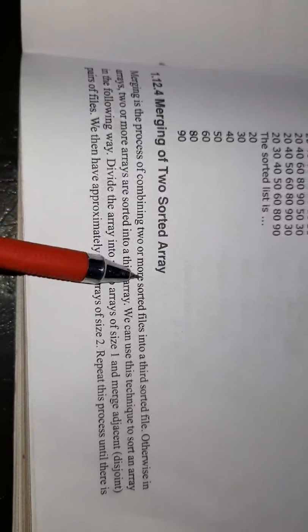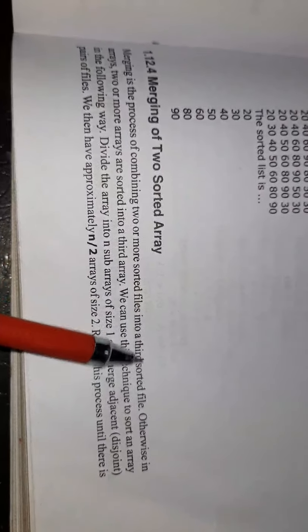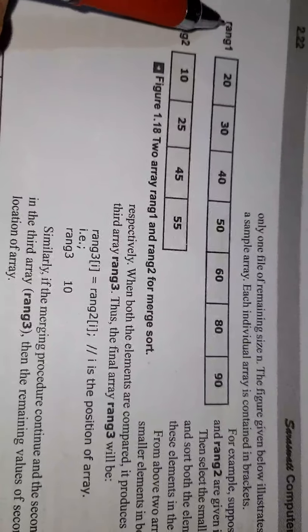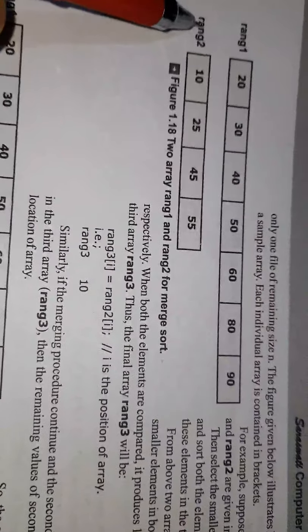Okay? So merging is the process of combining two or more sorted arrays into a third sorted array. So let's go directly to the diagrams. Okay. So here you can see that there are two arrays. The first array is called rank 1, the second array is called rank 2.